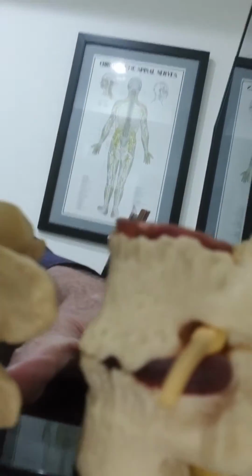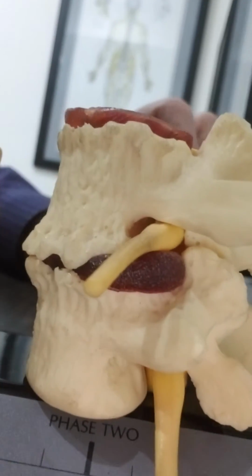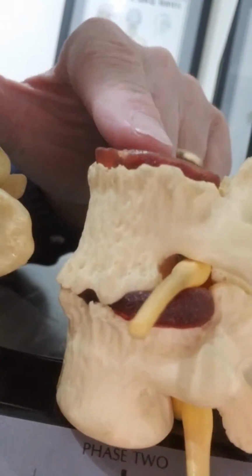And you can see there's a disc bulging right here. A lot of folks have herniated or bulging discs, sometimes even a ruptured disc. So this is considered phase two.